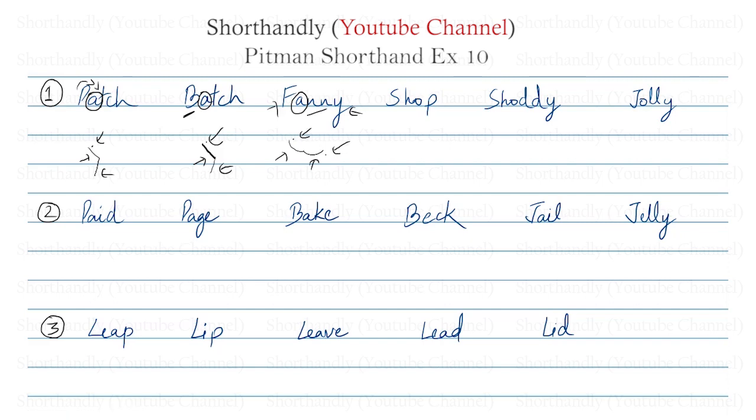Next we have the word shop. So shop will be written like this. And now we used the light dash on the first place because we have the O sound as in not vowel. We represent the not vowel with a light dash on the first place. So this is ish, and this is P because we had P here. So this is the word shop.